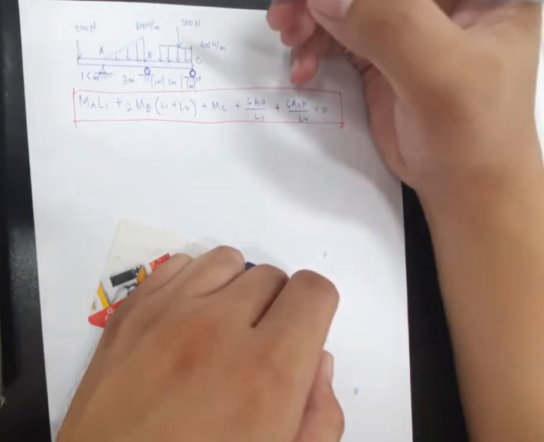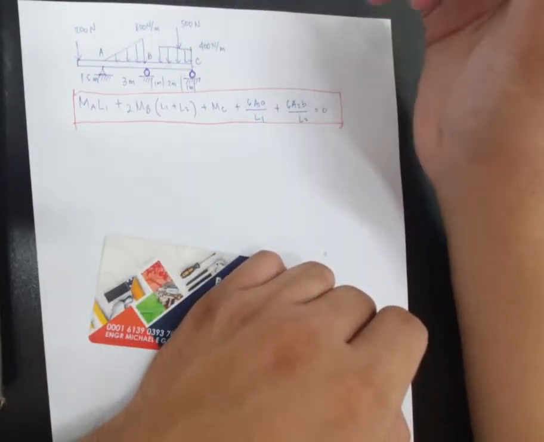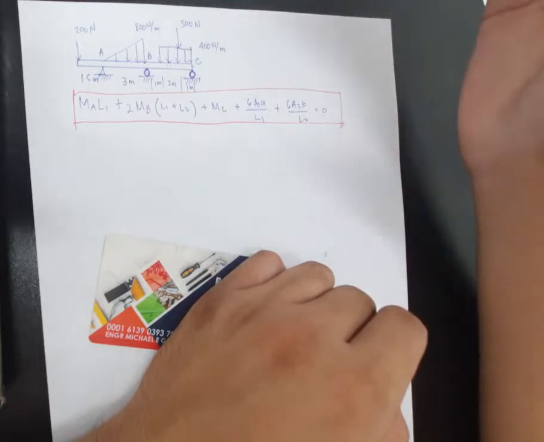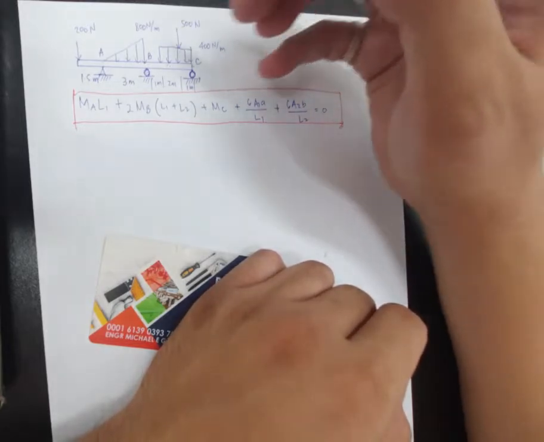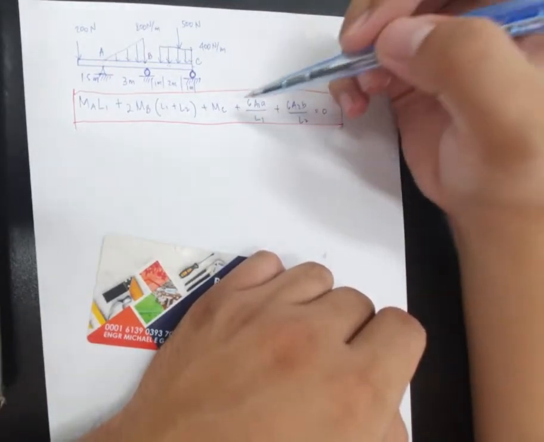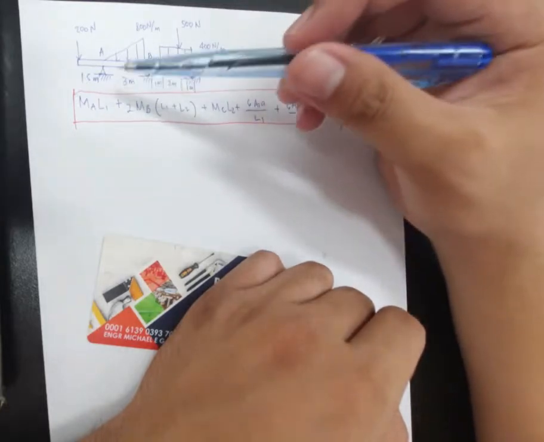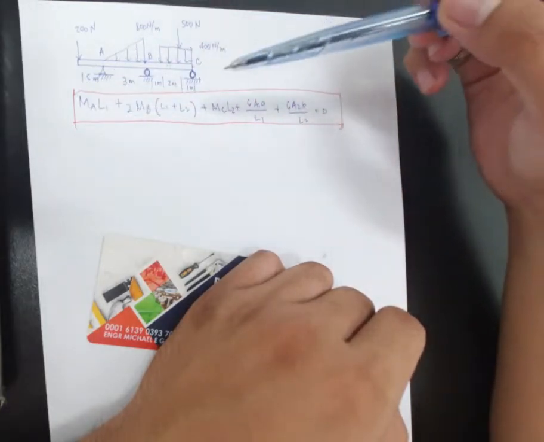Okay, so it is applicable for simple support or fixed end. Later on I will give an example for fixed end. Okay, then the moment at C times L2. So we always multiply the moment by the distance.